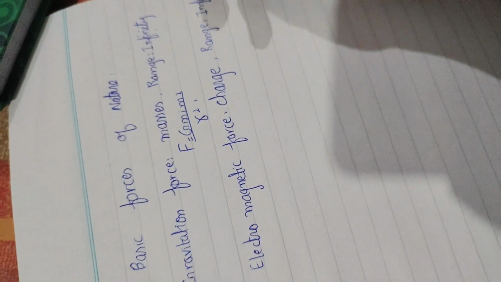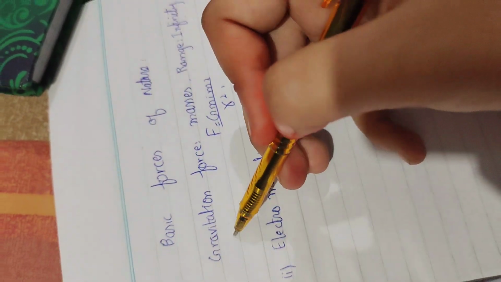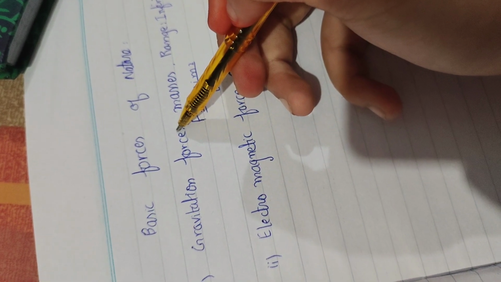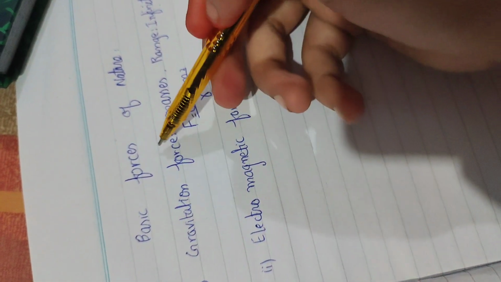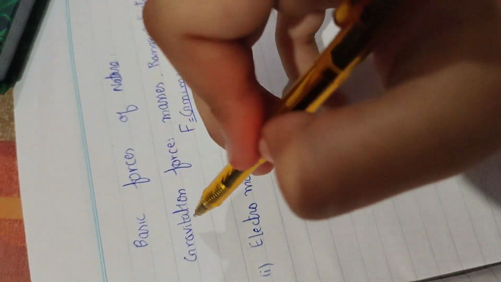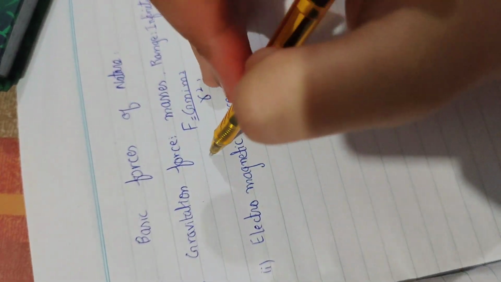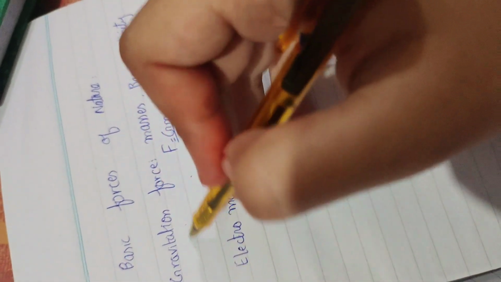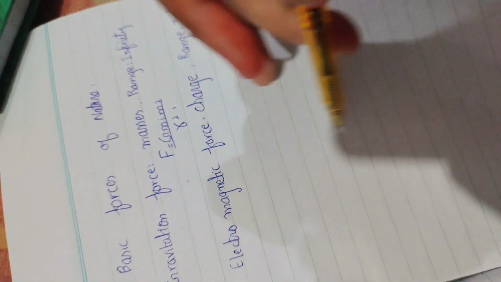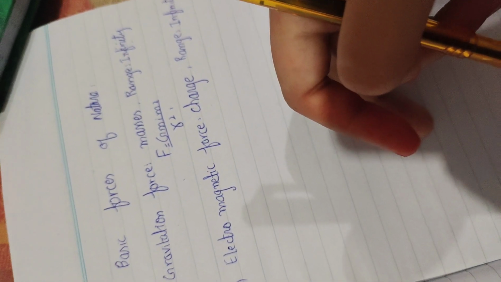How infinity? If I give you the example of gravitational force, our earth revolves around the sun due to what? Gravity. So we can prove that the range of gravitational force is infinity, just because the earth revolves around the sun, and every planet does this.